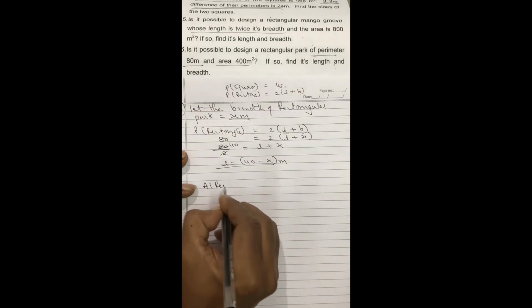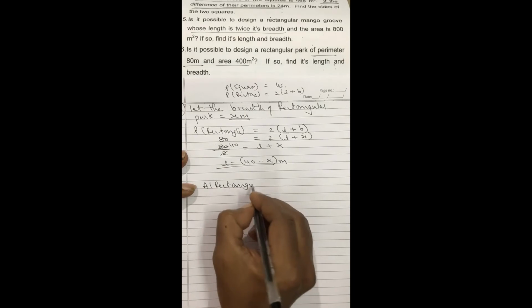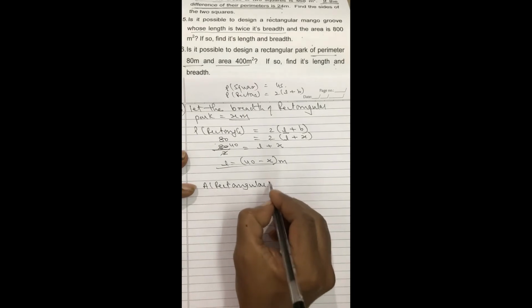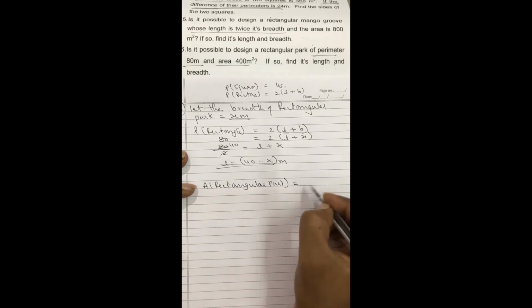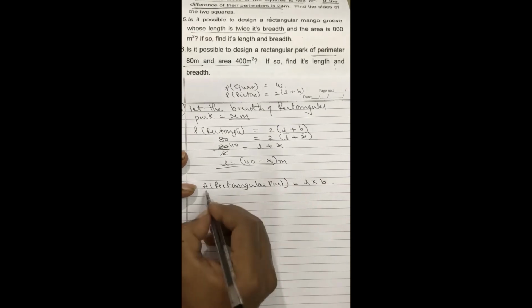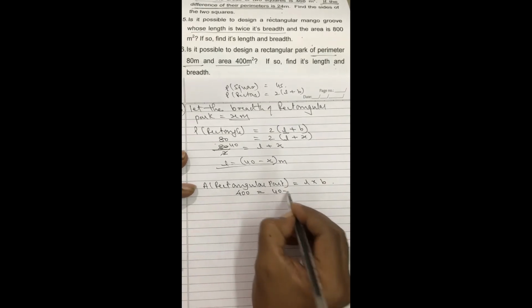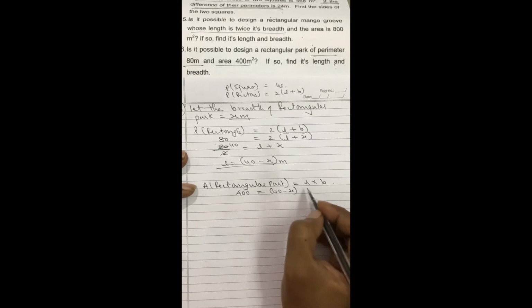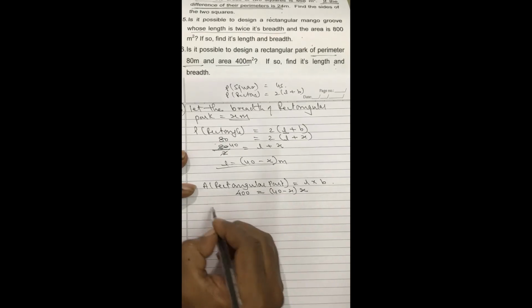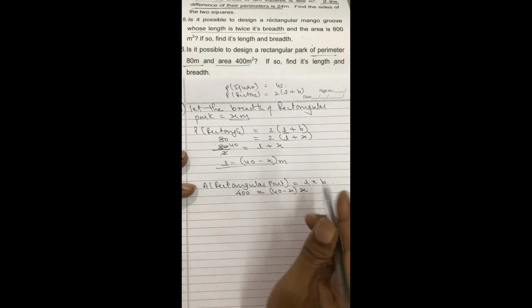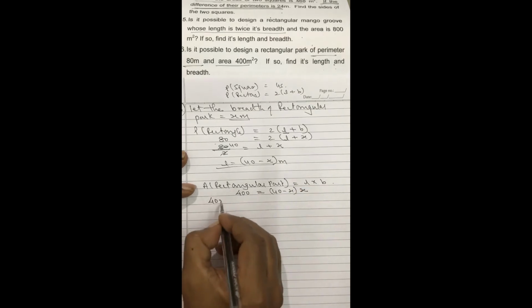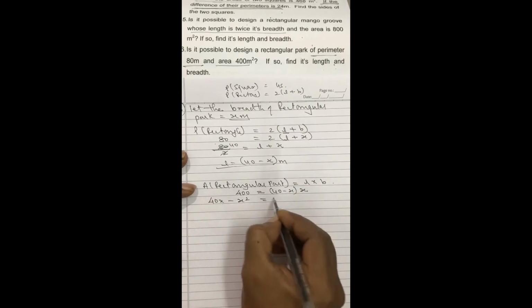Area of rectangular park is equal to length into breadth. Area is given to be 400, length is equal to 40 minus x, and breadth is equal to x. This if you will solve, 40x minus x square is equal to 400.